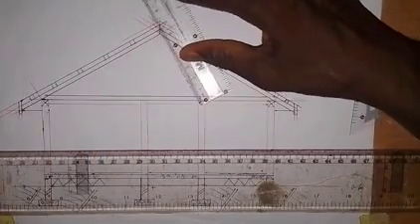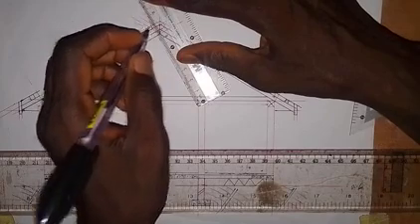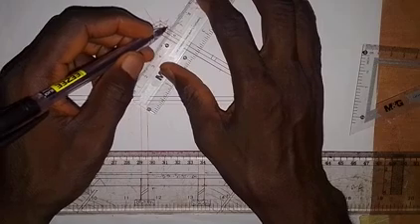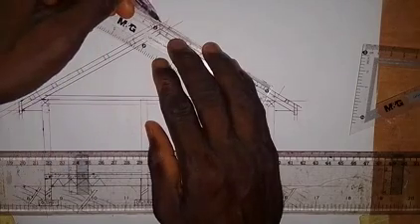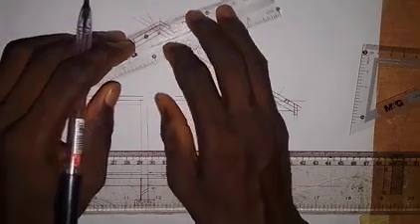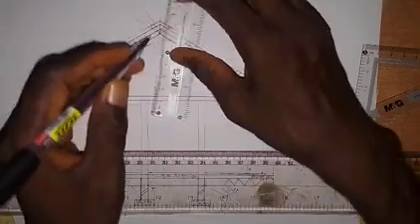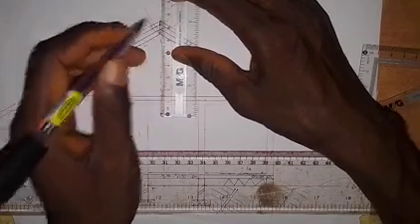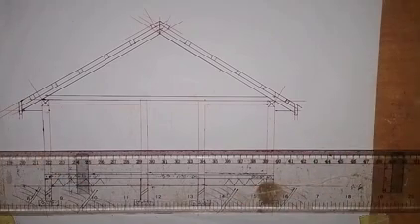Then I'm going to make this a thick line. And also make this a thick line. Then we make this line a thick line from here to here. And we also do the same thing here. Alright, so that is the ridge cap that we have created here. It's as simple as I've done it.